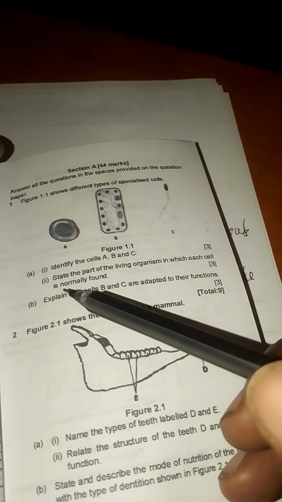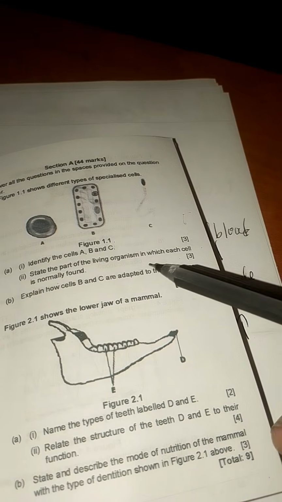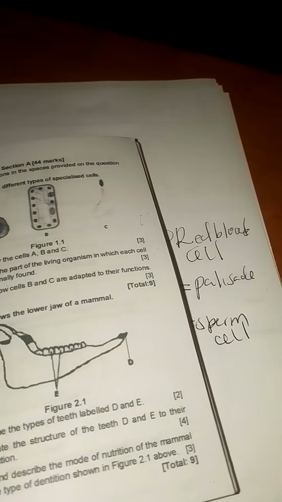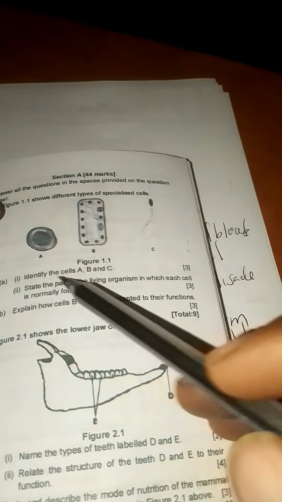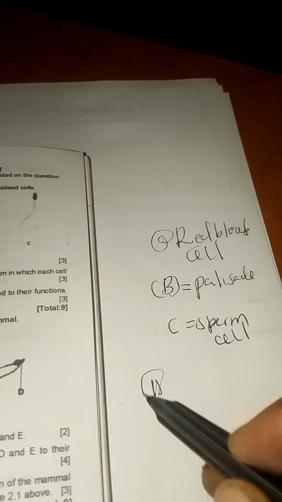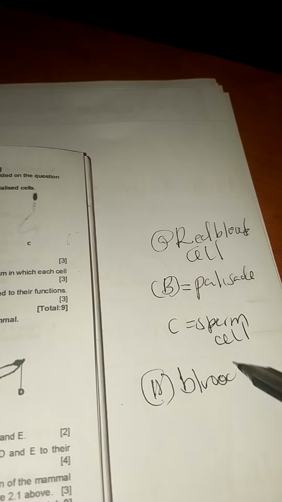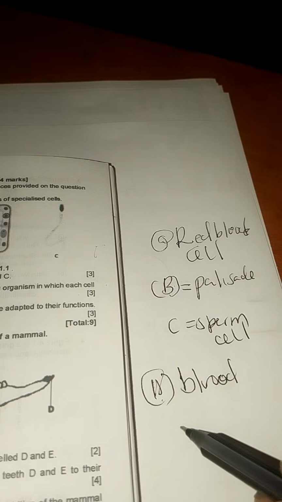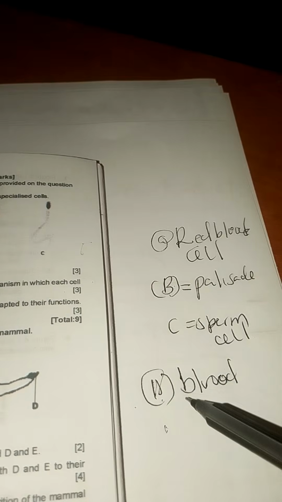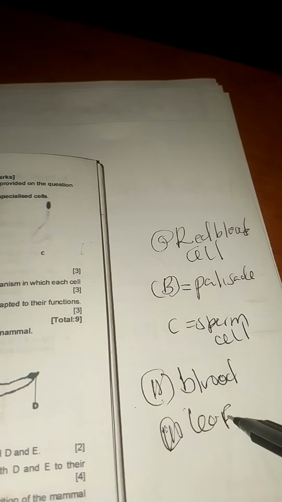Then question A2: state the part of the living organism in which each cell is normally found. If you look at the red blood cells, where do we find them? We find the red blood cells in the blood. Then the parasite cell, we find it in the leaf.